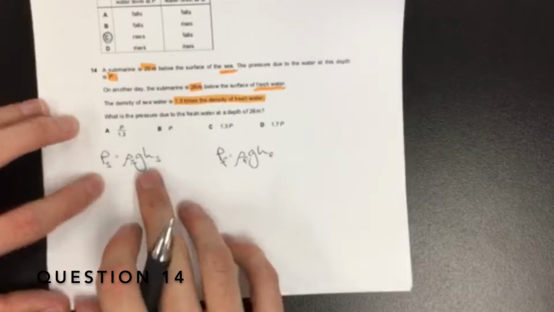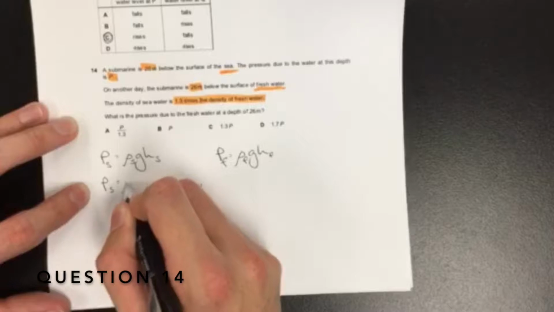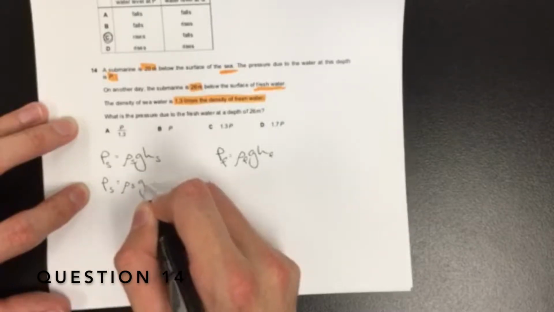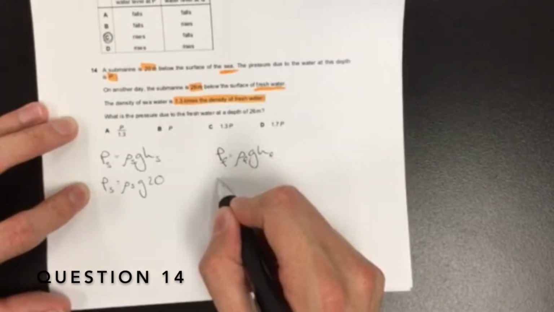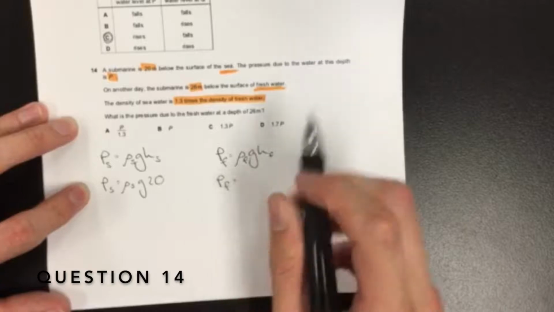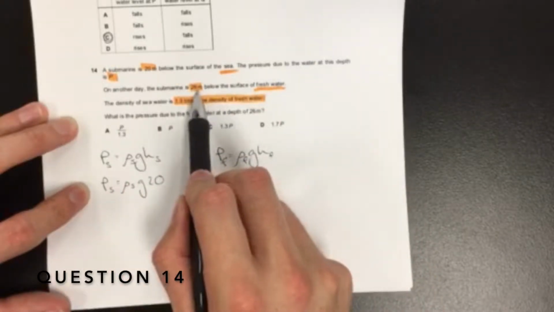Okay, now we know that the height in the salt water was 20. So we can rewrite that. It is pressure in the salt water is the density of the salt water times gravity times 20. For the fresh water, it was 26 meters under.